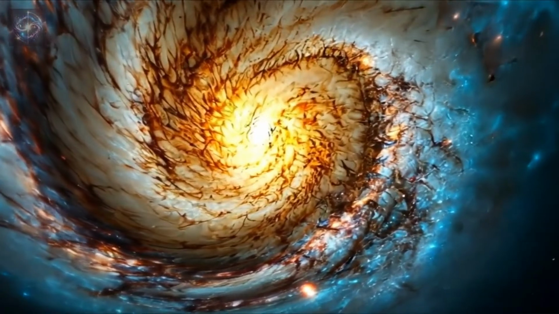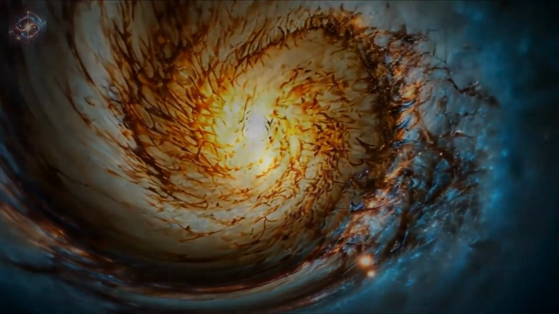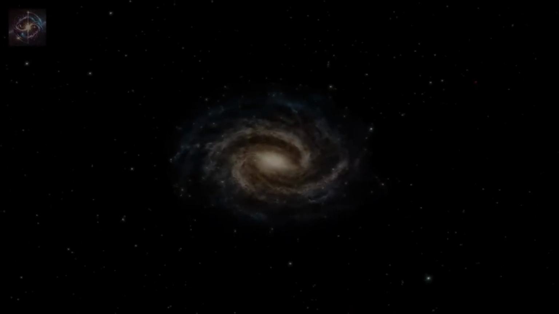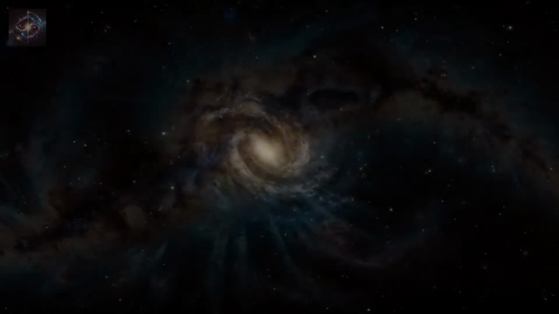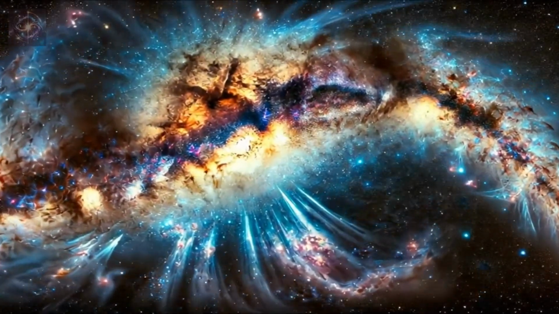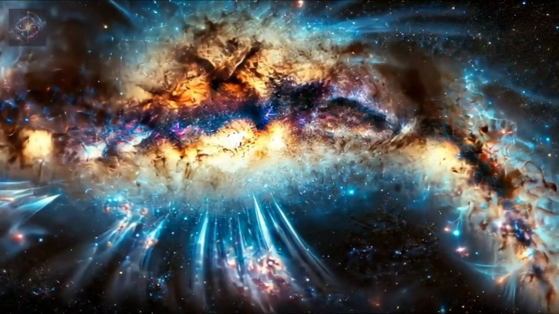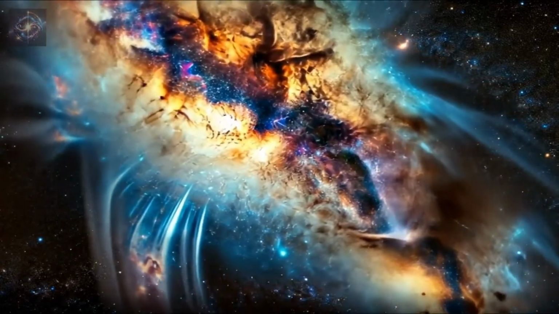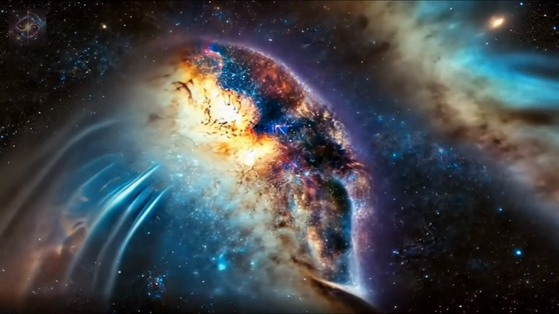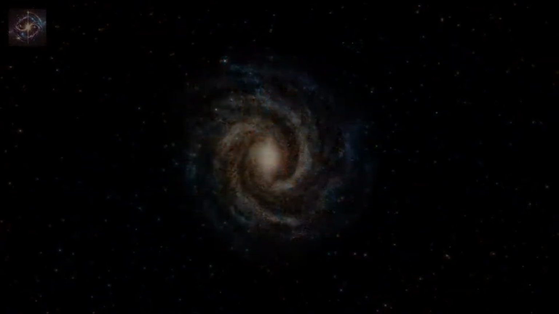One of the most significant mergers in the Milky Way's history occurred about 10 billion years ago, when it collided with a large galaxy now known as Gaia Enceladus. This event added billions of stars to the Milky Way and created a halo of stars that surrounds the galaxy today. Even now, remnants of these ancient collisions can be seen in the form of stellar streams, elongated trails of stars that were once part of smaller galaxies. These streams serve as cosmic fossils, preserving the history of the Milky Way's growth.